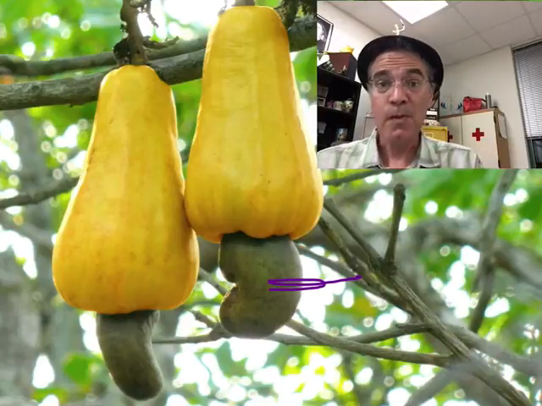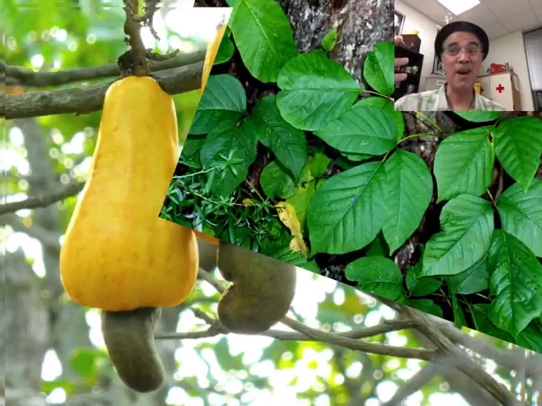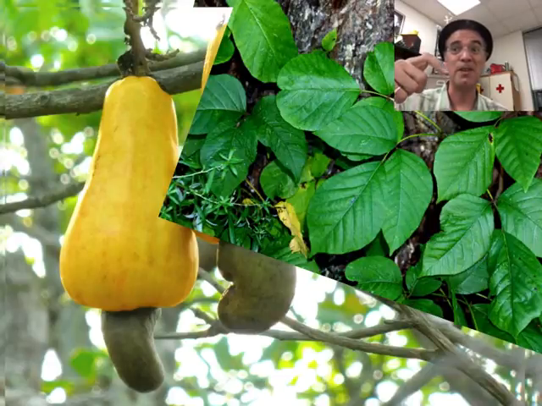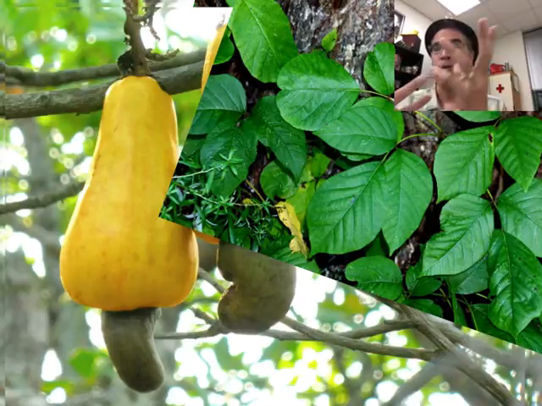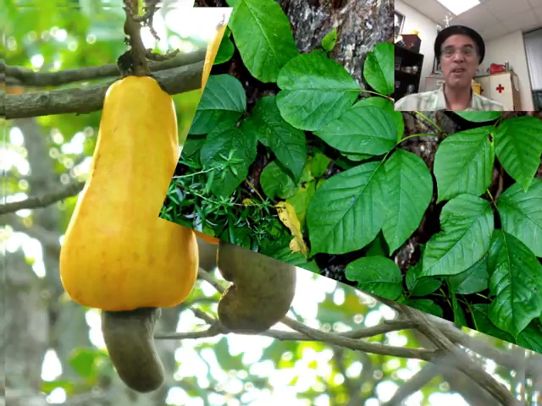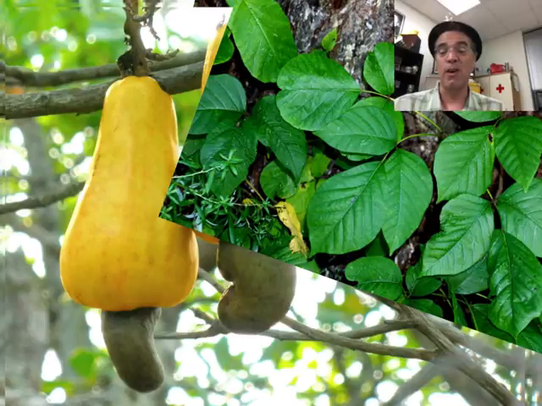But the real reason that they're expensive is they grow on vines that are related to poison ivy. See that poison ivy? Don't ever touch that if you see that. And it turns out that the people that harvest cashews have to wear all sorts of gloves and protective safety gear so they don't get essentially poison ivy. It's urushiol oil that comes from the vine that cashews are on.